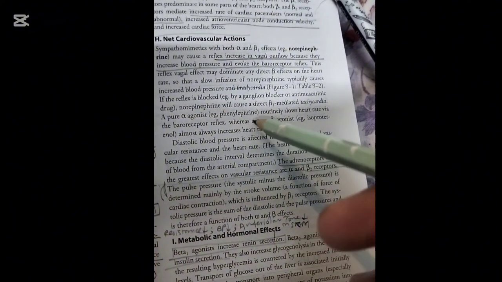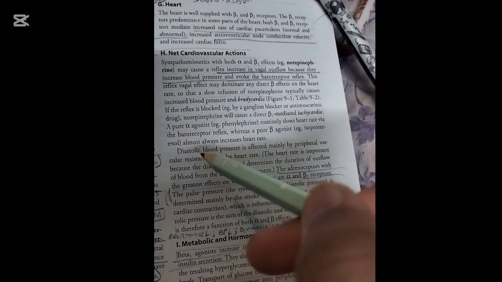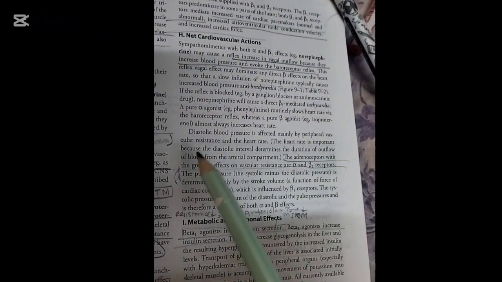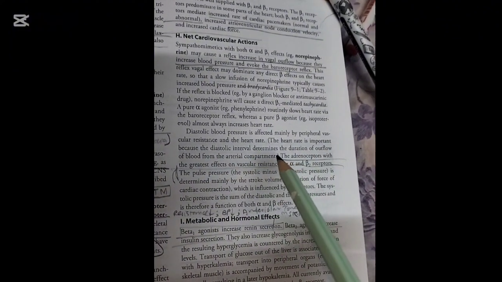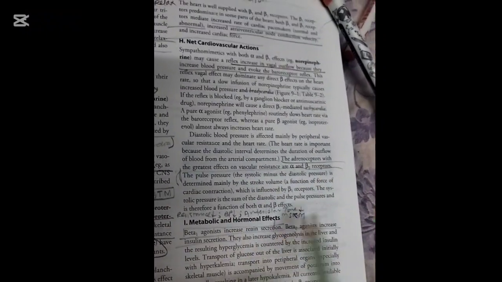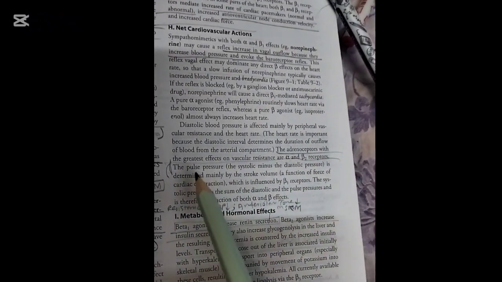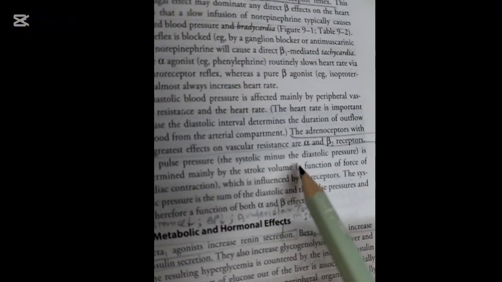A pure alpha agonist, for example phenylephrine, routinely slows the heart through the baroreceptor reflex, whereas a pure beta agonist, which is isoproterenol, will increase the heart rate. Diastolic blood pressure is affected mainly by peripheral vascular resistance and the heart rate. Heart rate is important because the diastolic interval will determine the duration of outflow of blood from the arterial compartment. Adrenoreceptors with the greatest effects on the vascular resistance are alpha and beta 2 receptors.